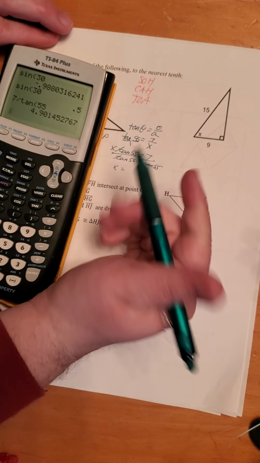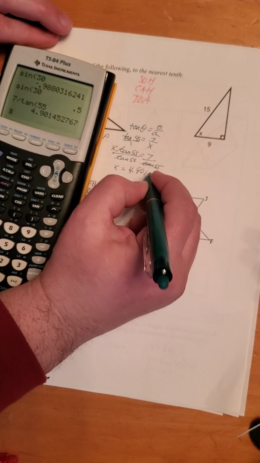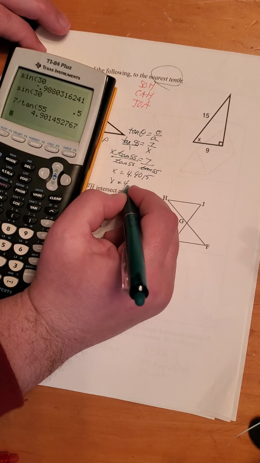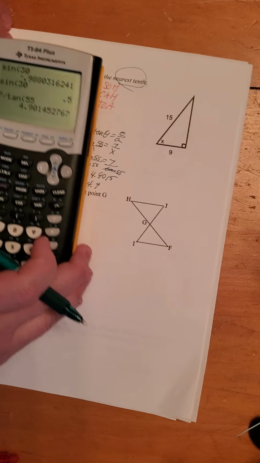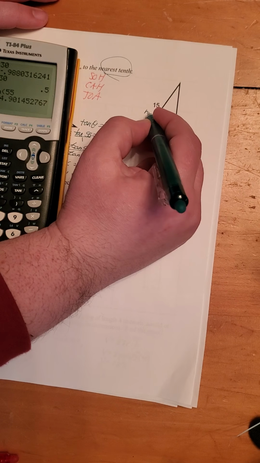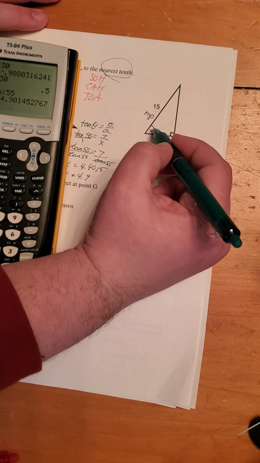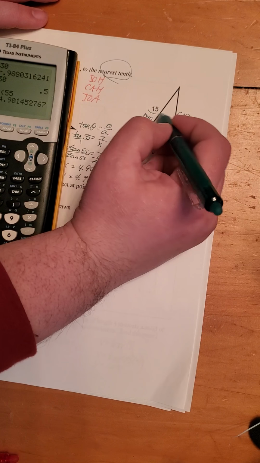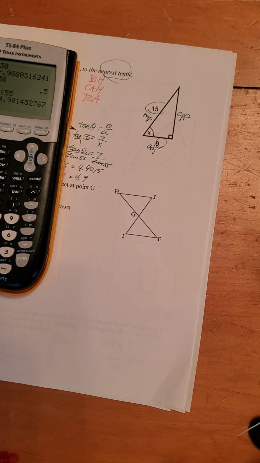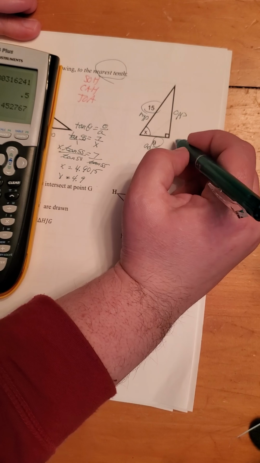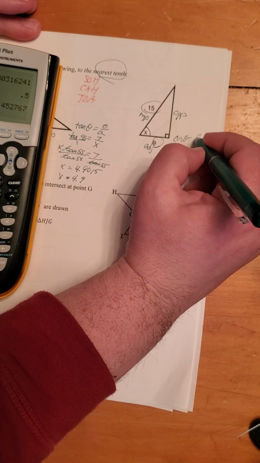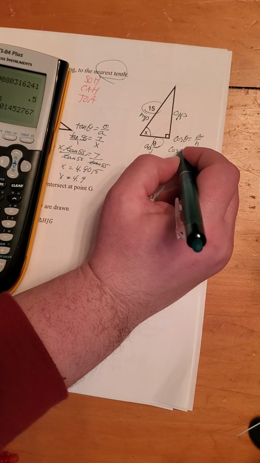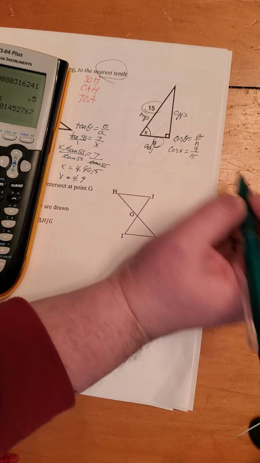My class, I'd like you to write down the 4 decimal places first. I don't know if Miss Griffin has you do that, and then to the nearest tenth. So 4.9. Okay. This one, our hypotenuse is here. We're using this angle. So if we go across, we have opposite and we have adjacent. This time we have a 9 and a 15, which is adjacent and hypotenuse. So that is cosine. So cosine of theta equals adjacent over hypotenuse. Cosine of x equals 9 over 15.